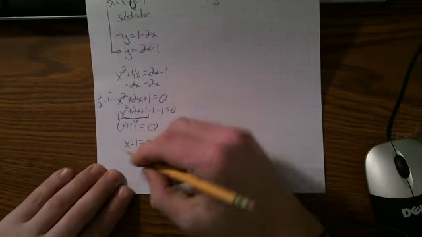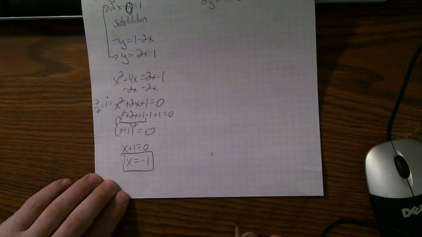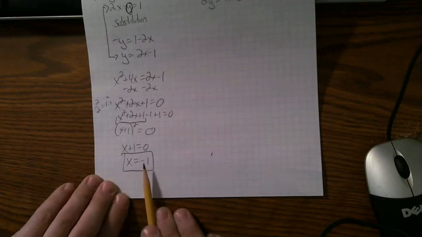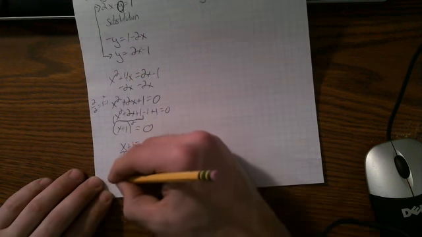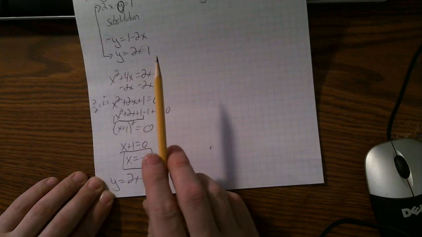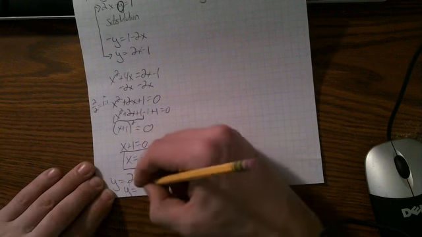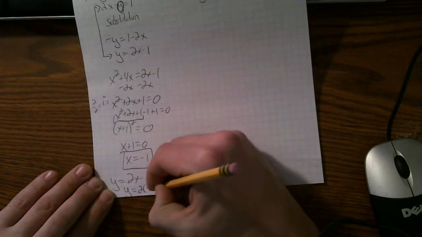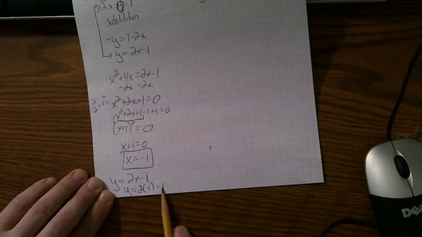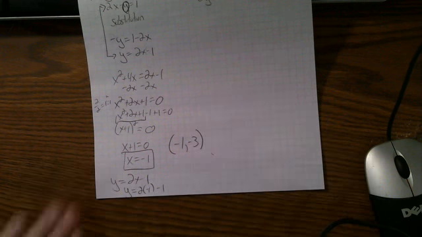Now, the problem here is we solved for x. But a solution of a system of equations is an ordered pair, not an x value. We still need to find the y value. But we know that y equals 2x minus 1 from up here. So let's plug in negative 1. Therefore, y equals 2 times negative 1 minus 1. 2 times negative 1 is negative 2, and negative 2 minus 1 is negative 3. So the solution is negative 1, negative 3.